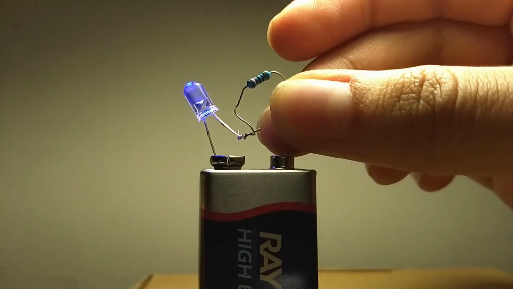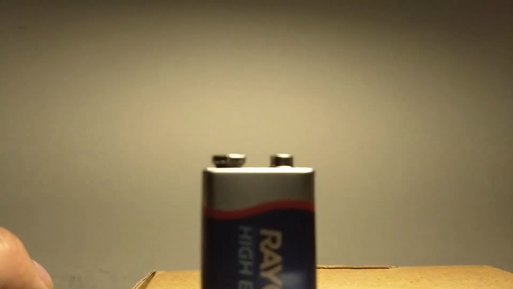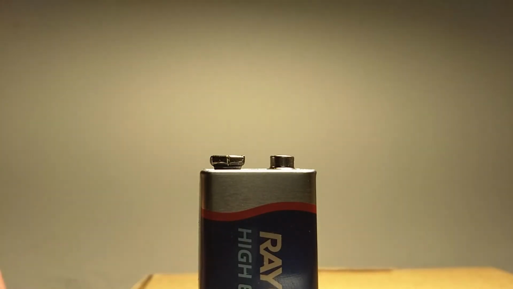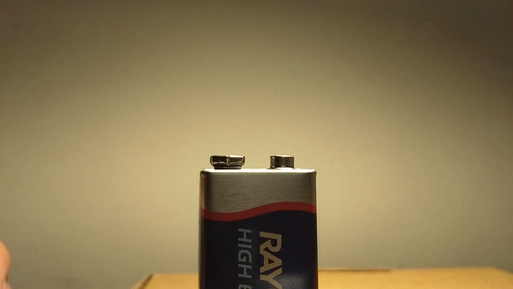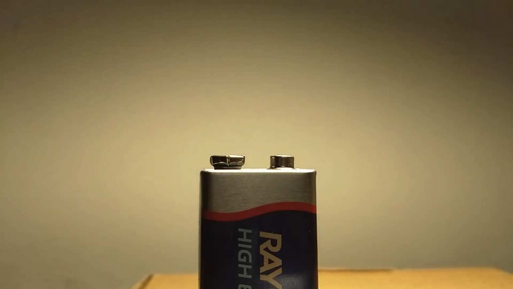You see here, I struggled to actually connect it to the battery and get it to light up. In the next tutorial, I will show you a better way to connect the battery with the resistor and the LED.